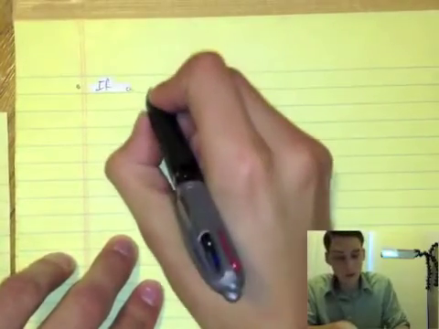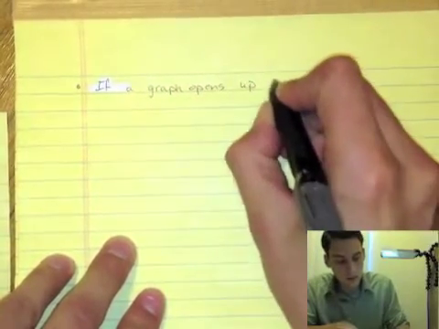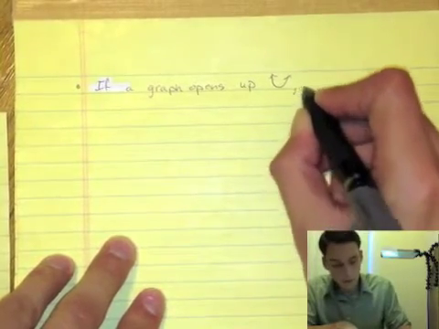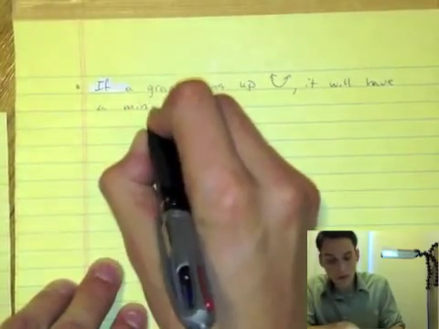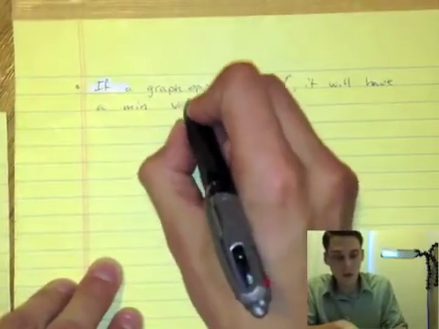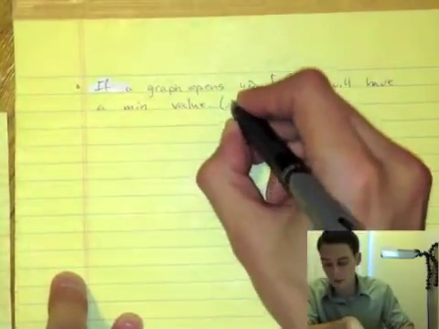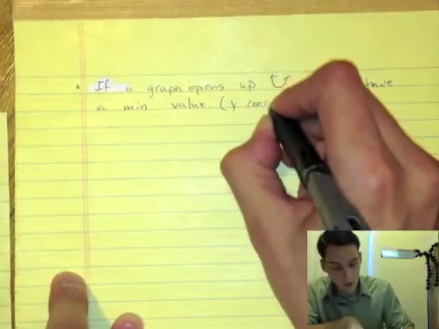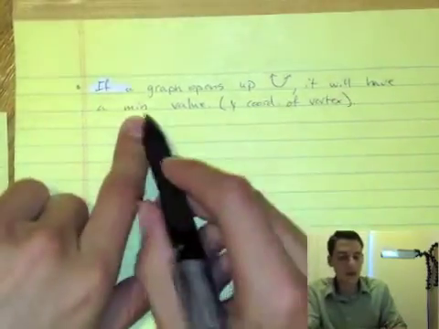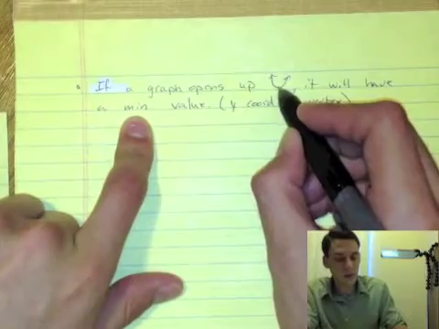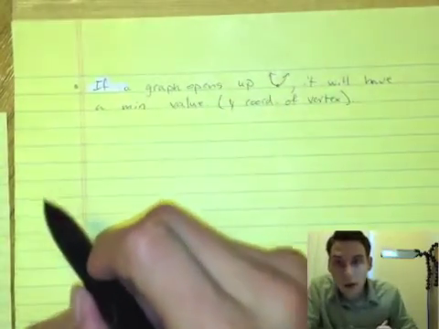If a graph opens upwards, if a graph opens up like this, it will have a minimum value. I'm going to write minimum value. And I'm going to make a note right here. You might not understand it yet, but through the next example you will. I'm going to say it's the y-coordinate of the vertex. So what I mean by a minimum value is that it'll have a lowest point. If it opens upward, it'll have a lowest point. It won't have a highest point because these go on forever and ever.